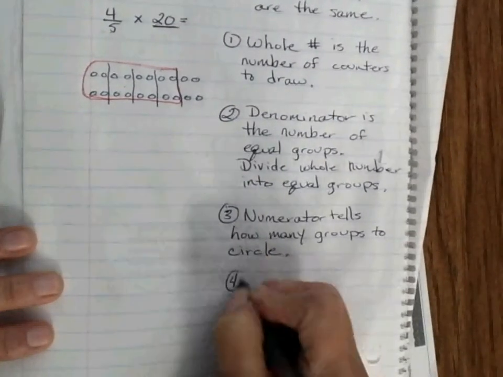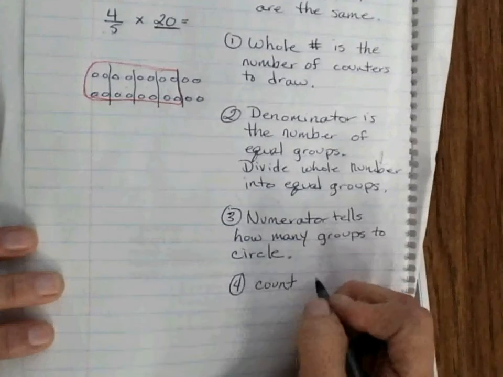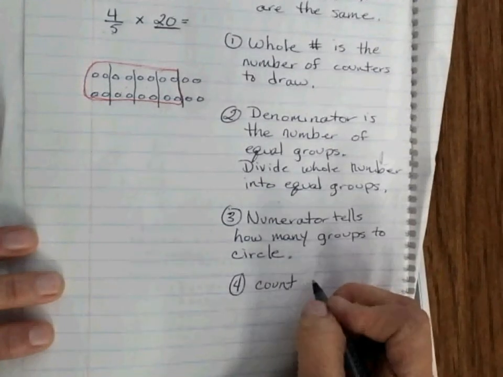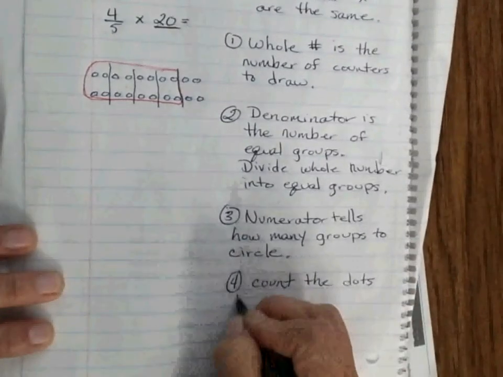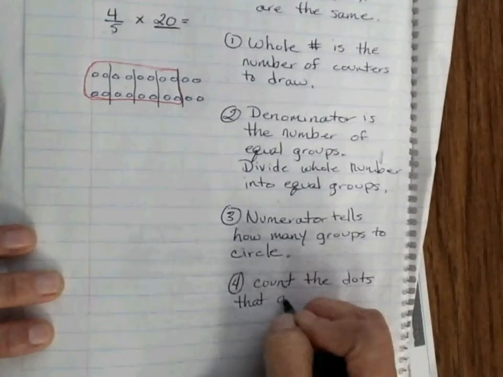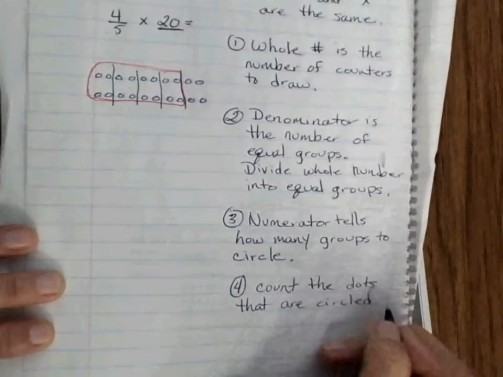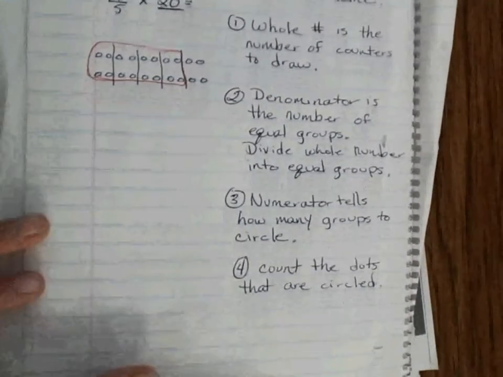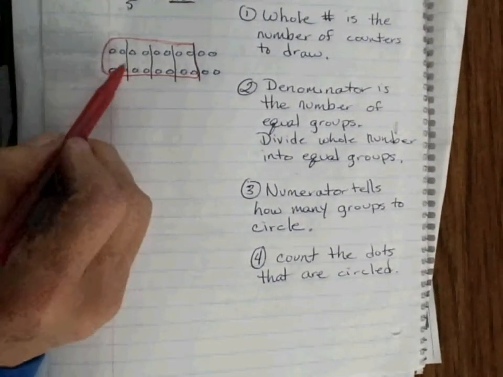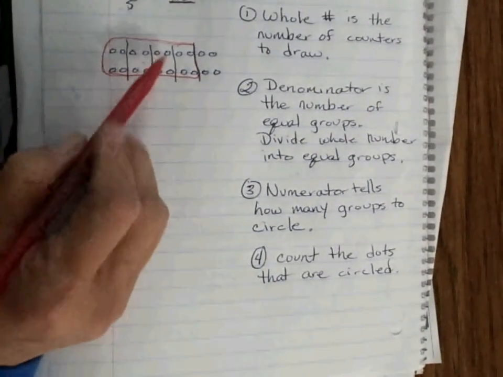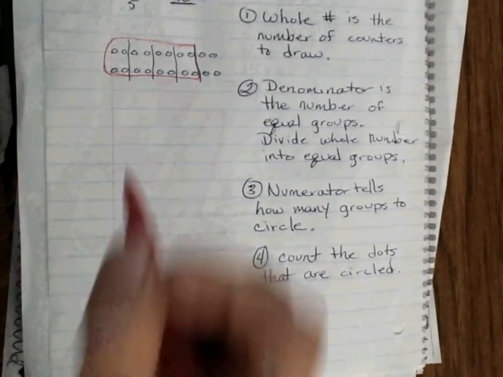So now I'm going to count all the dots. Okay, so I'm going to count the dots that are circled. Well, let's see. How many did I circle? 1, 2, 3, 4, 5, 6, 7, 8, 9, 10, 11, 12, 13, 14, 15, 16.